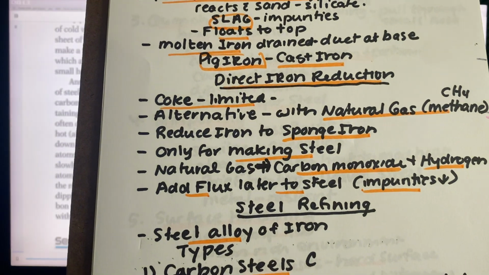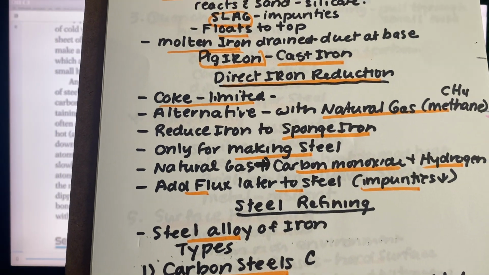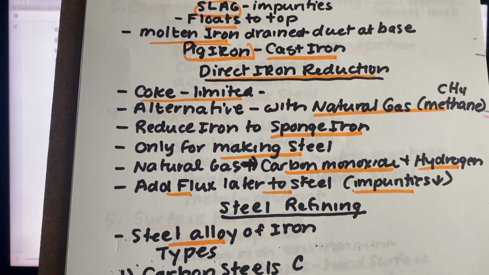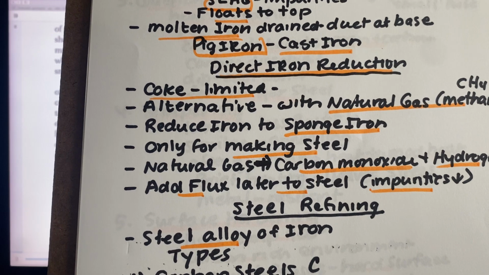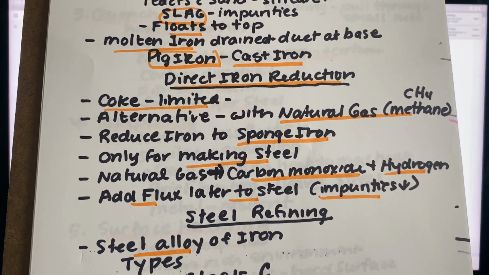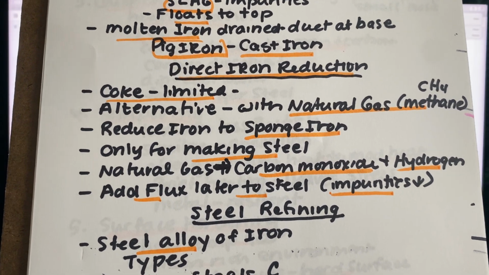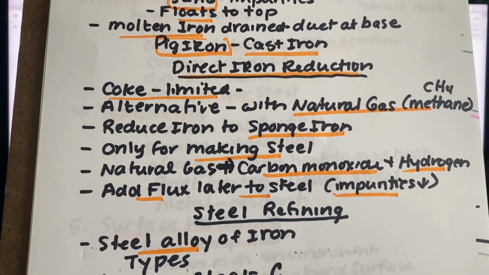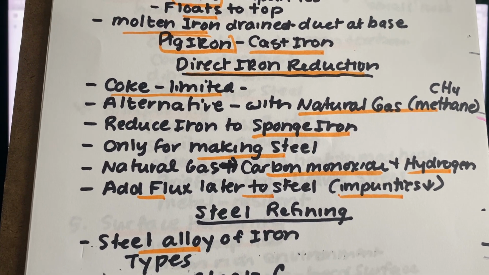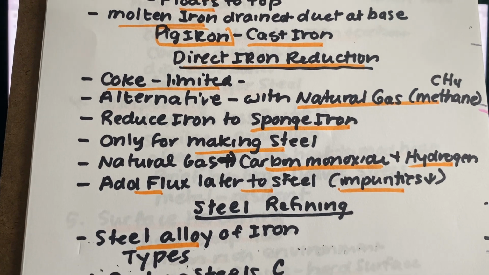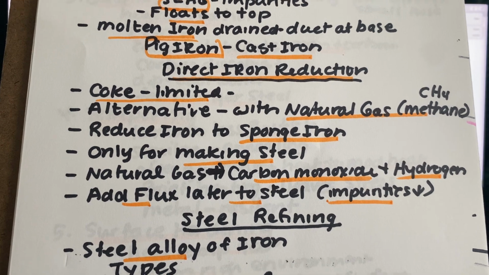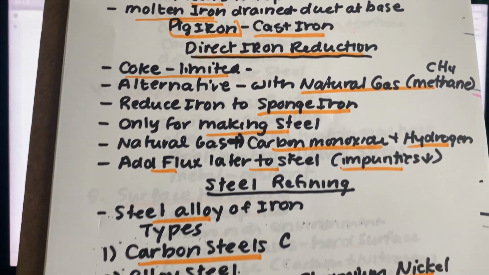Onto the direct iron reduction, because they don't want to use coke anymore, which is putting too much carbon pollution in. So they went to an alternative with natural gas. Now this reduces iron to sponge iron, which can only be used for steel though, not for plain elemental iron. And this gas goes to carbon monoxide and hydrogen, and later flux is added for the steel.